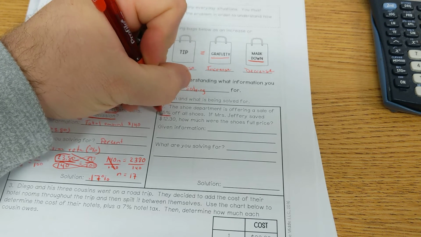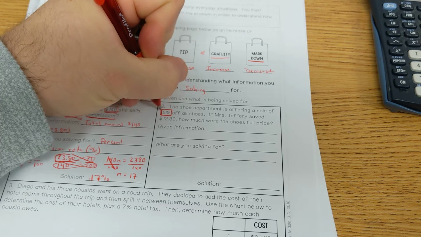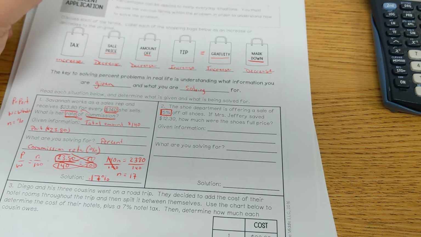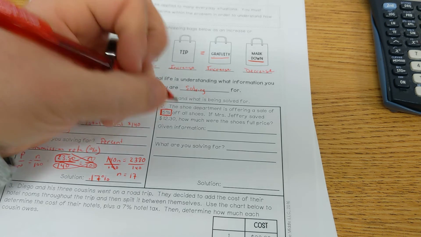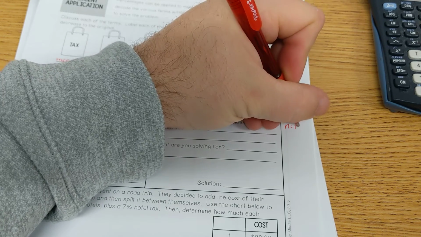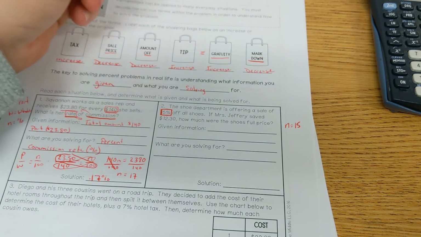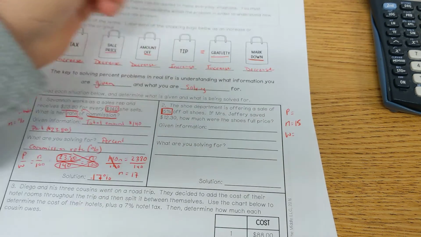We talked about this yesterday: percent is the easiest one to determine because it's the one with the percent sign. So n is equal to 15.